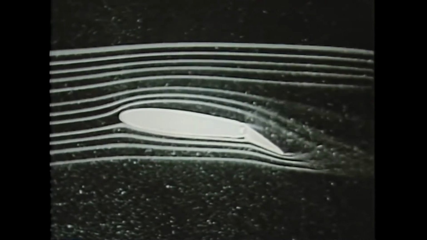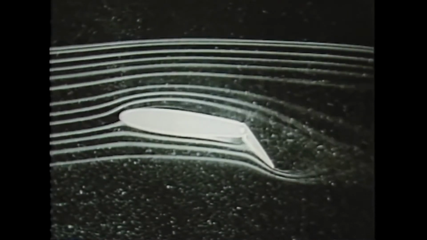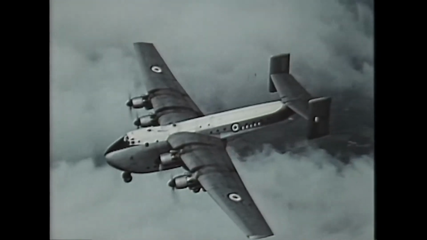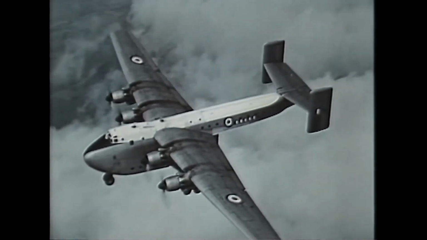Lowering a flap affects the airflow well ahead of the wing. This is because the tiny pressure waves warn the air ahead of the wing's approach. This warning allows the air to part smoothly around an aircraft, provided it's flying well below the speed of sound.